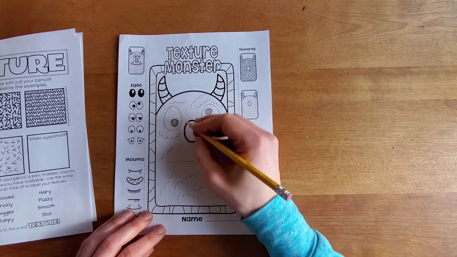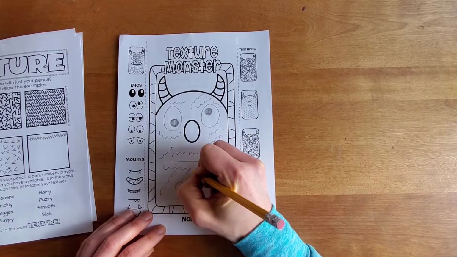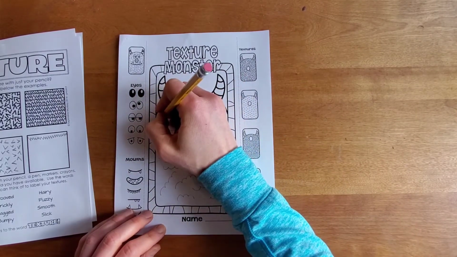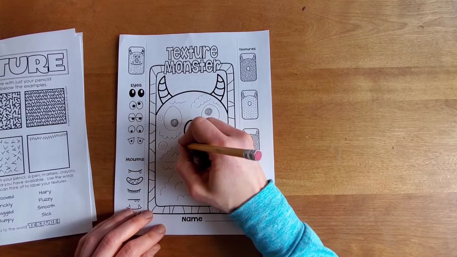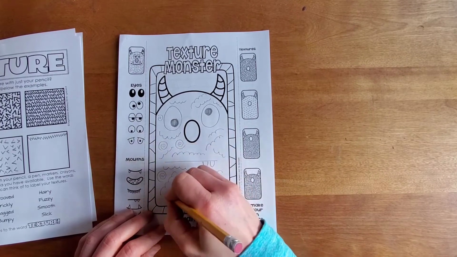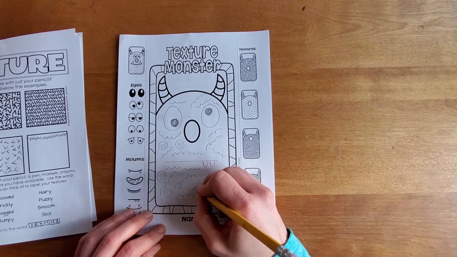He's got some fluffy hair right above his mouth. Totally up to you. You can make him look really fluffy, or you can add, oh my gosh, this is my favorite line in the world. A spiral. Maybe he's got some ringlets in his fluffy, soft hair.